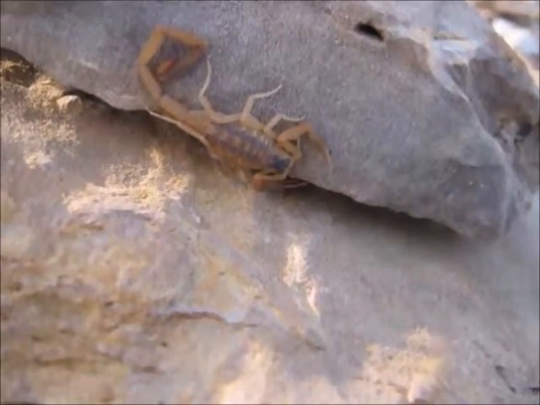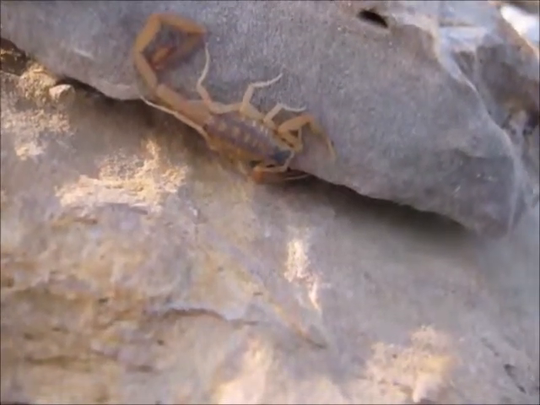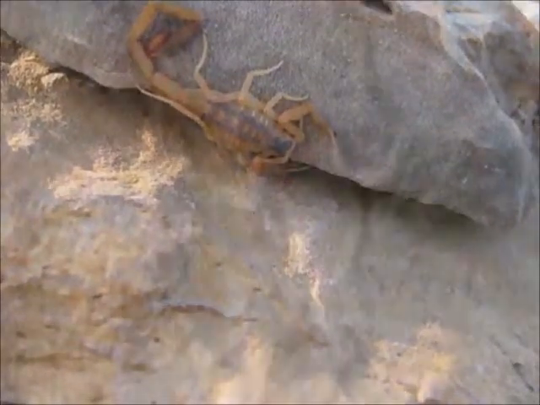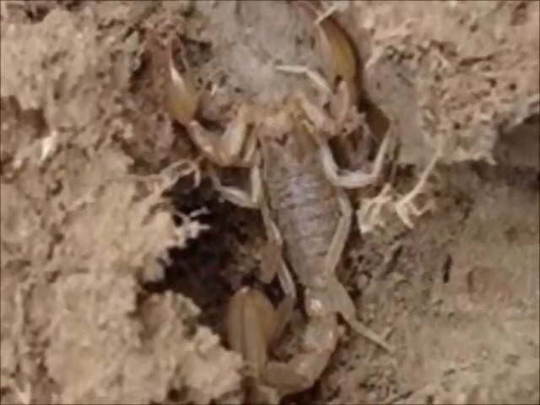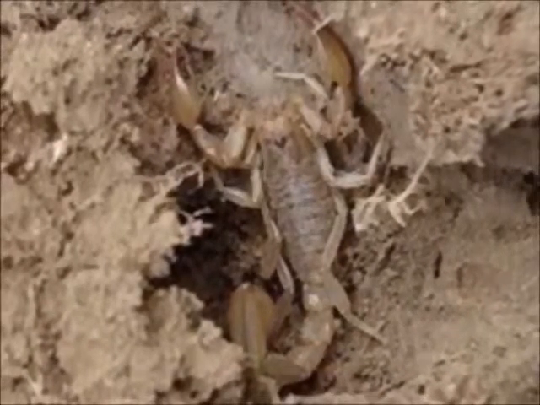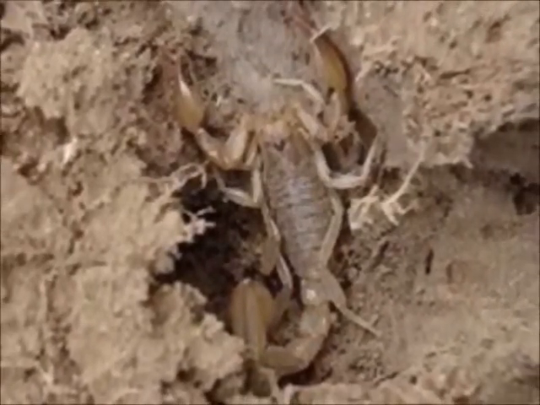Some scorpions live under rocks, and some scorpions live in burrows. A scorpion has camouflage. There are many varieties of colors for camouflage for scorpions. Be careful. The scorpion has behavioral adaptations to survive.